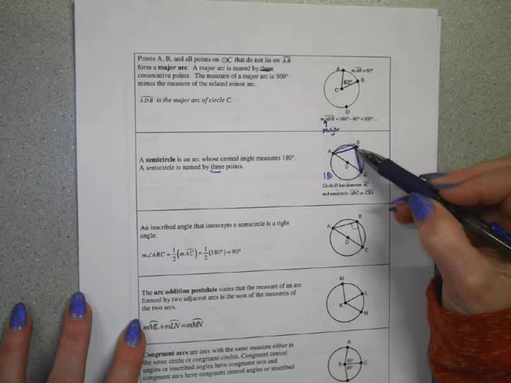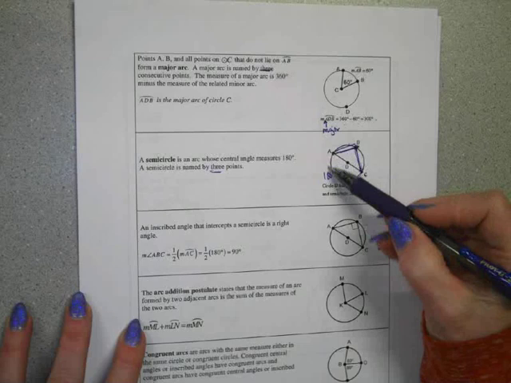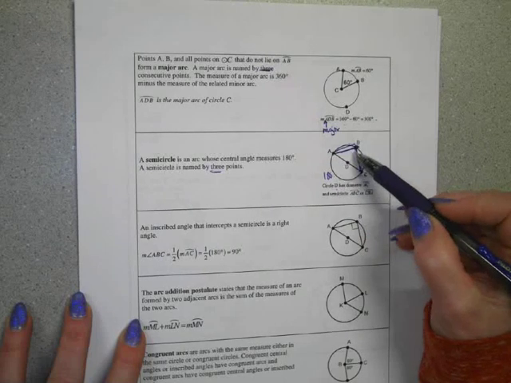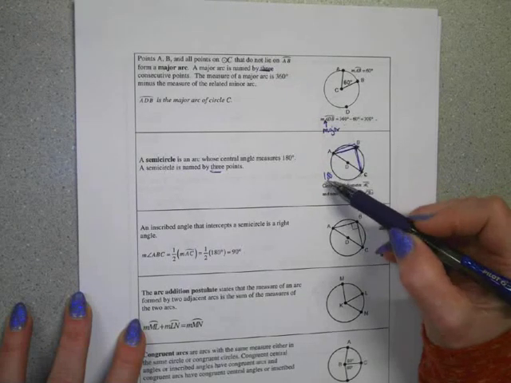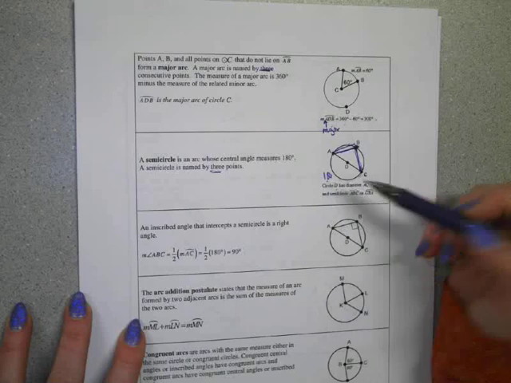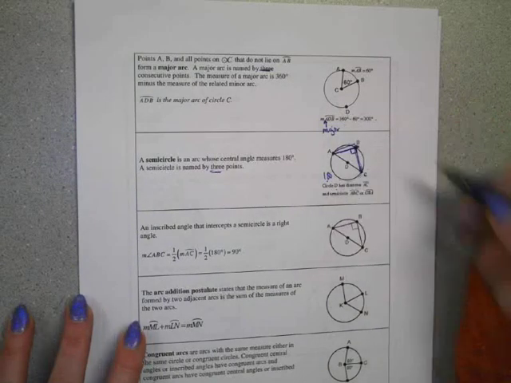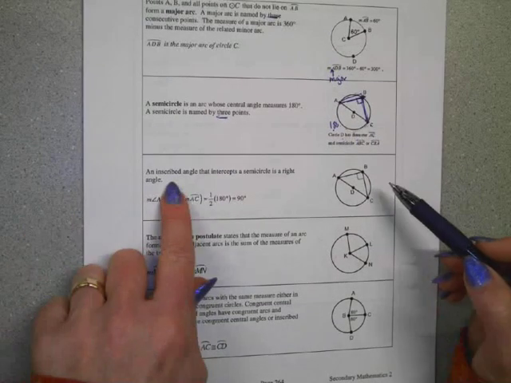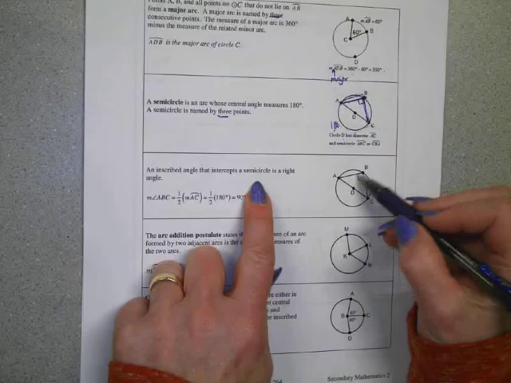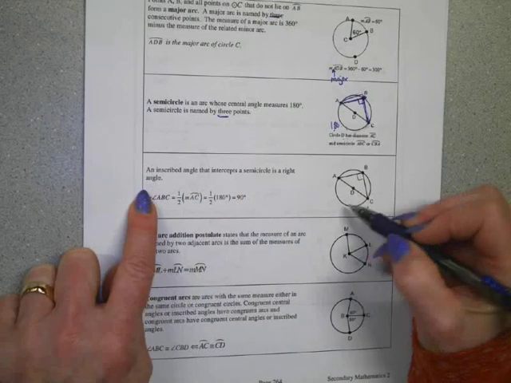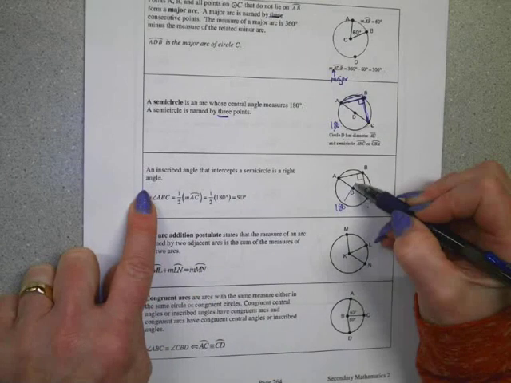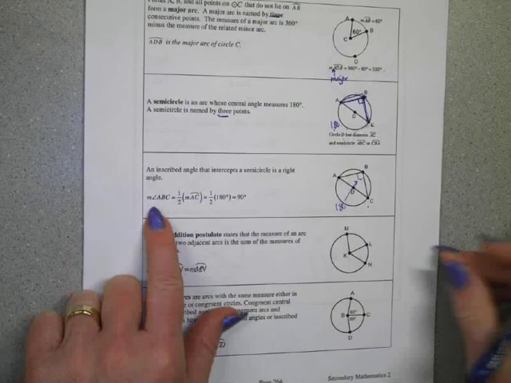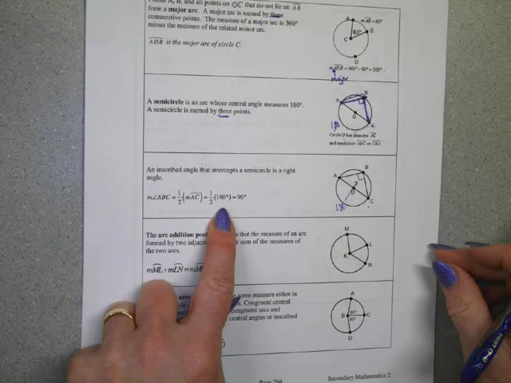Well, remember, the inscribed angle is half of the intercepted arc. So that would mean that this is 90 degrees. And that's what this next piece is saying. An inscribed angle that intercepts a semicircle is a right angle, because this is 180 and half of it will make that 90.